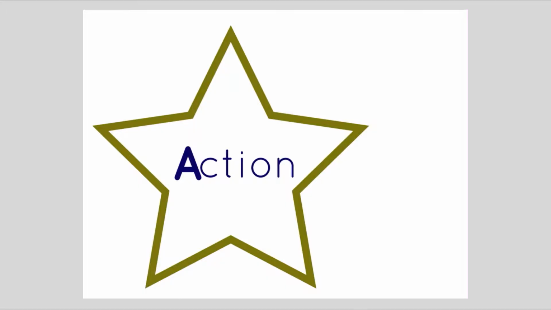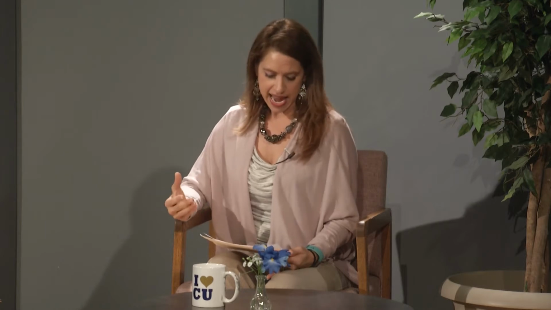The A is for action. What did you do? What action did you take to help you in that situation with your task? How did you complete the task at hand? And focus on the qualities that the hiring manager might be looking for.